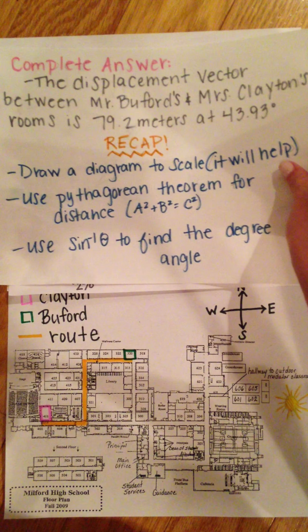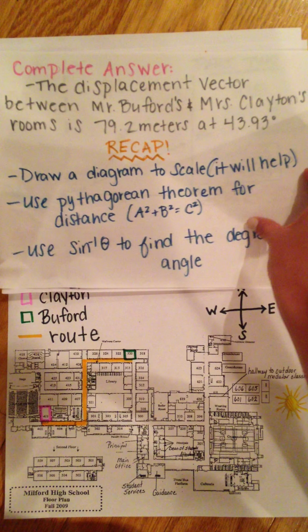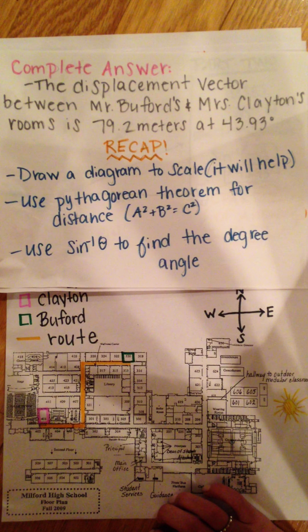So now you can put it all together. You have both parts. So the displacement vector traveling from Ms. Clayton's room to Mr. Buford's room is 79.2 meters and is traveling at 43.93 degrees.